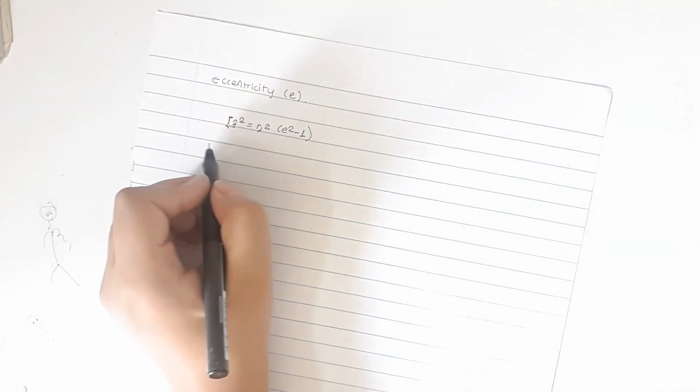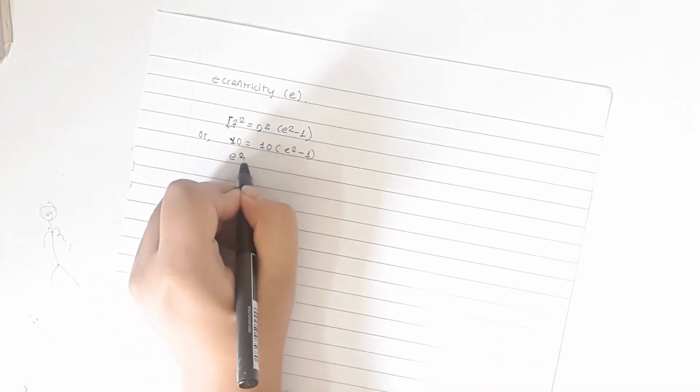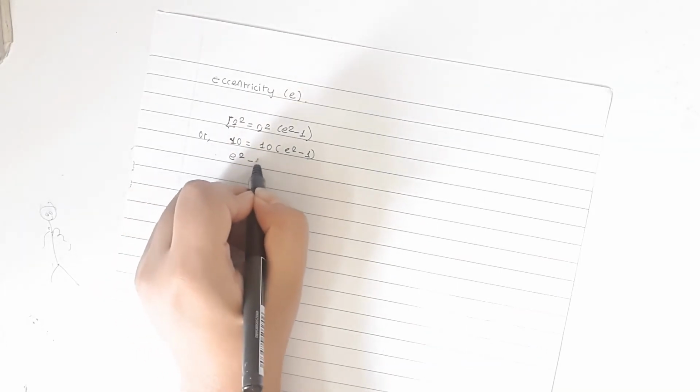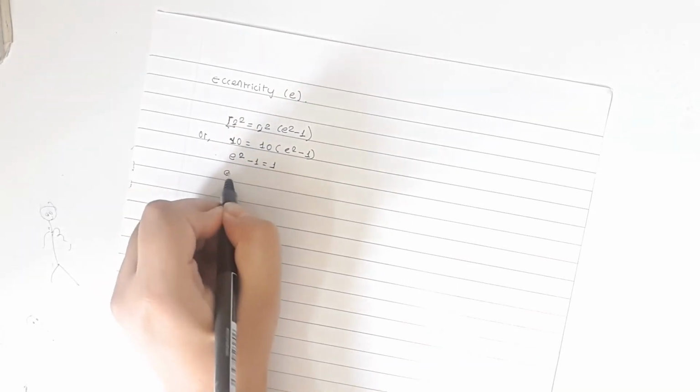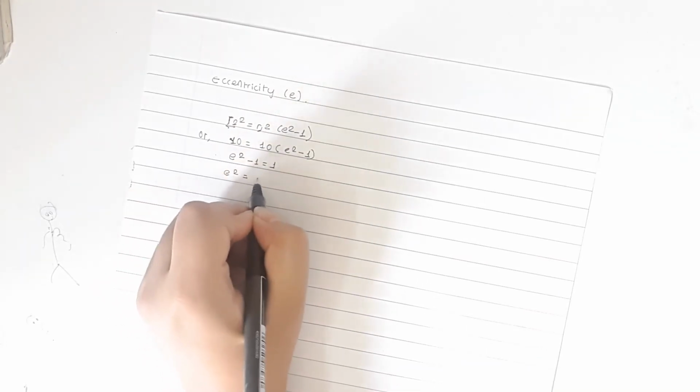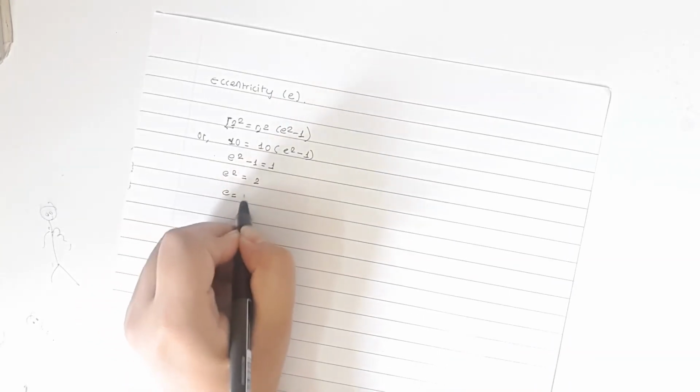By replacing the value, we take only the real value, so r2 square is 10 and r1 square is also 10, so e square minus 1 is equals to 1, therefore e square is 2, so e is root 2. Eccentricity is root 2.